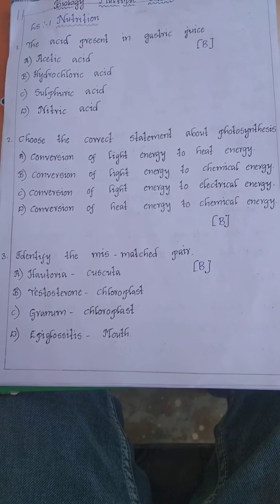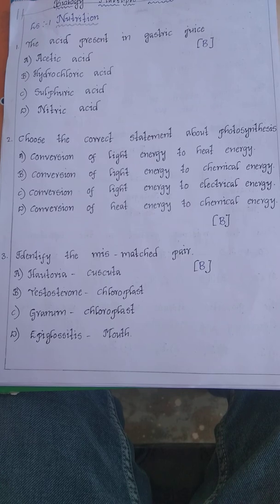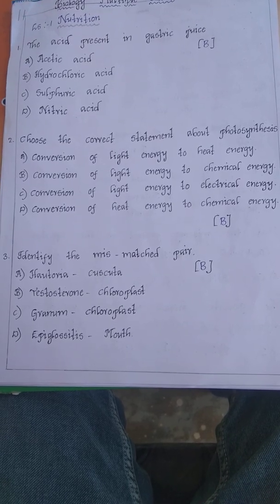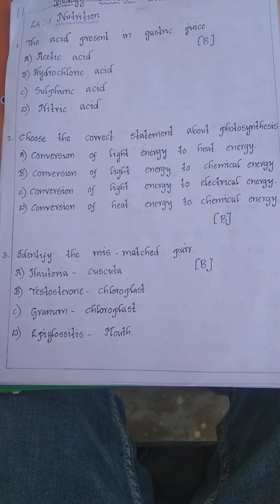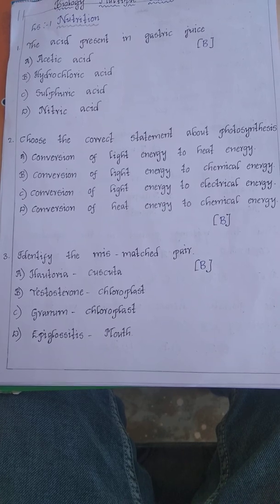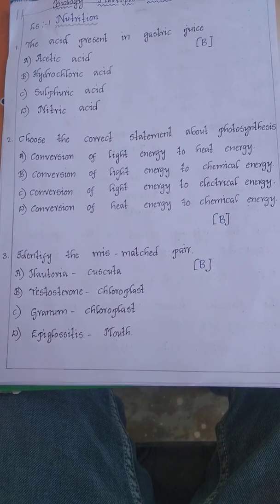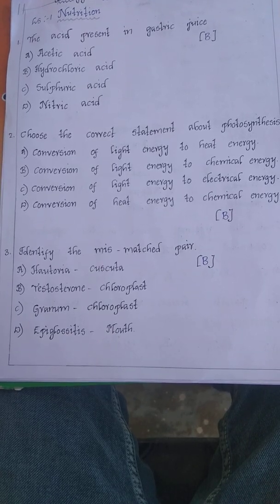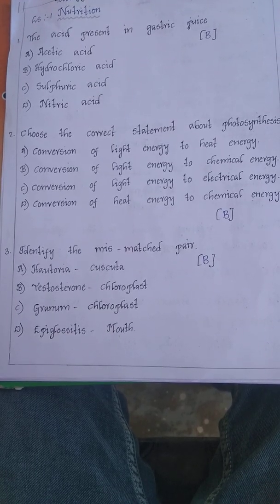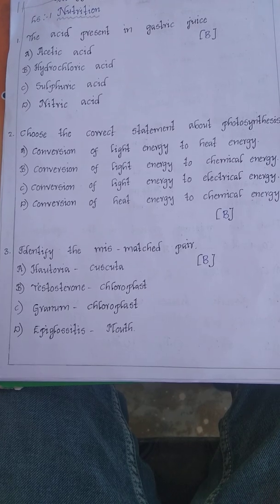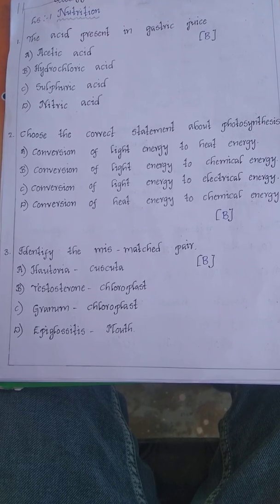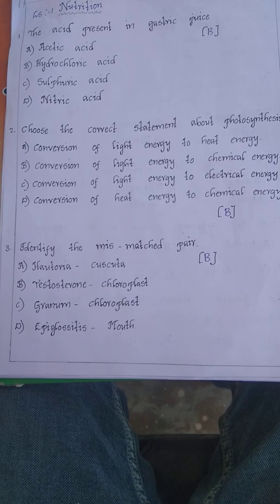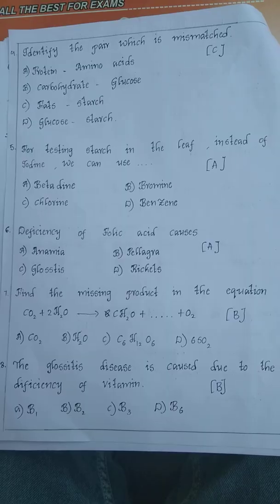Now coming to third one, identify the mismatched pair. What is the mismatched pair here? If you see from the option D, epiglottis is mouth, grana, chloroplast, testosterone, chloroplast. We don't have any relationship between testosterone and chloroplast. So the answer is what? The answer is B, children.